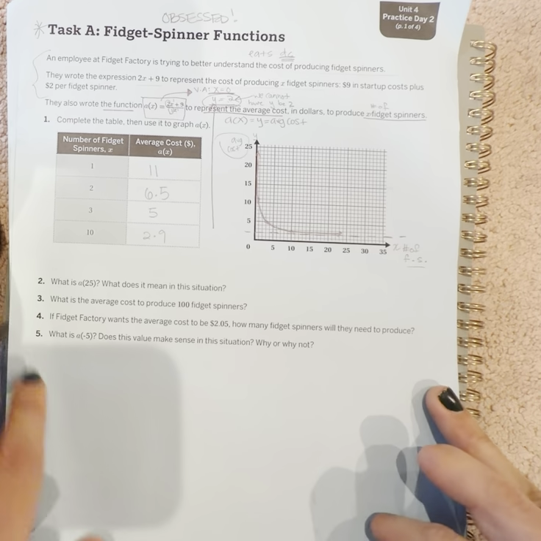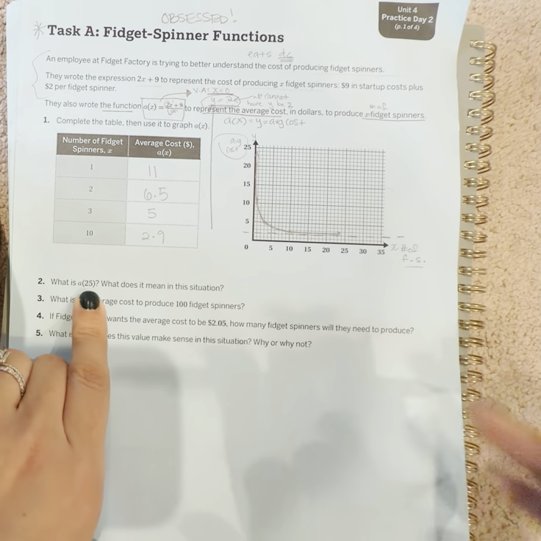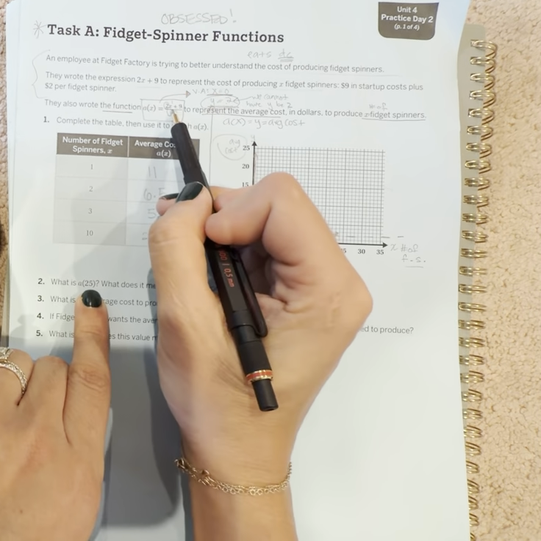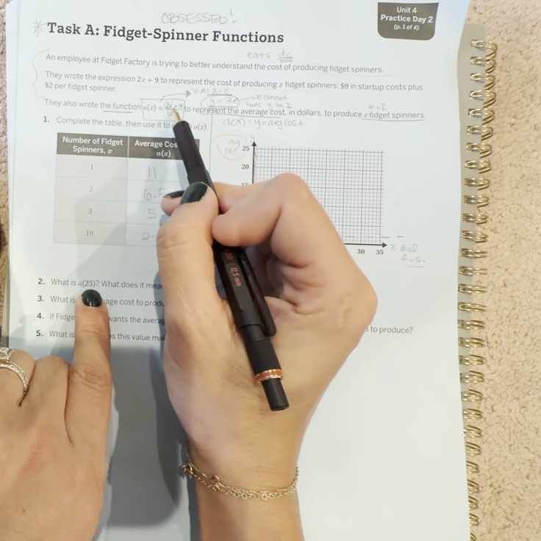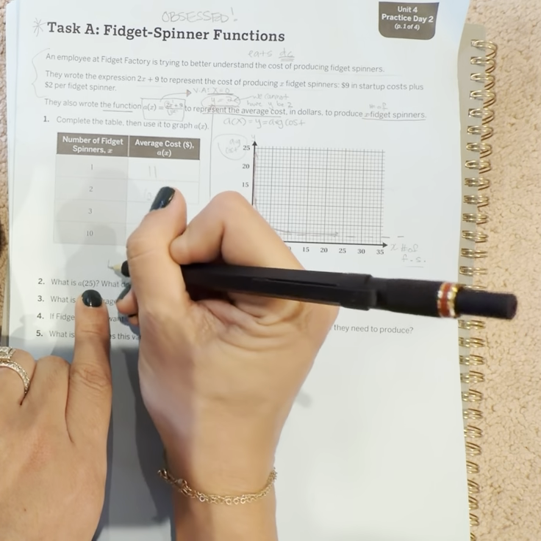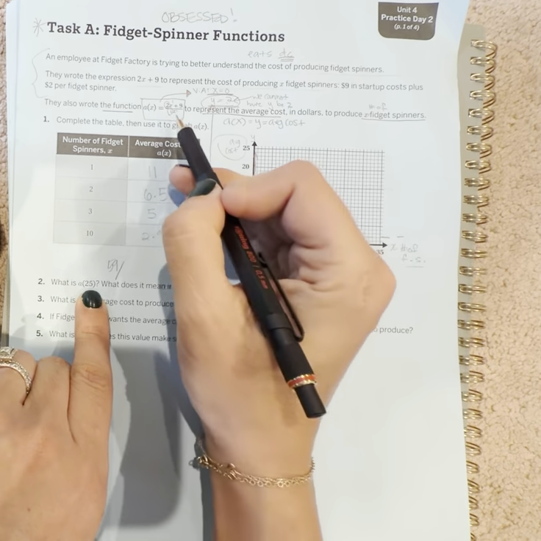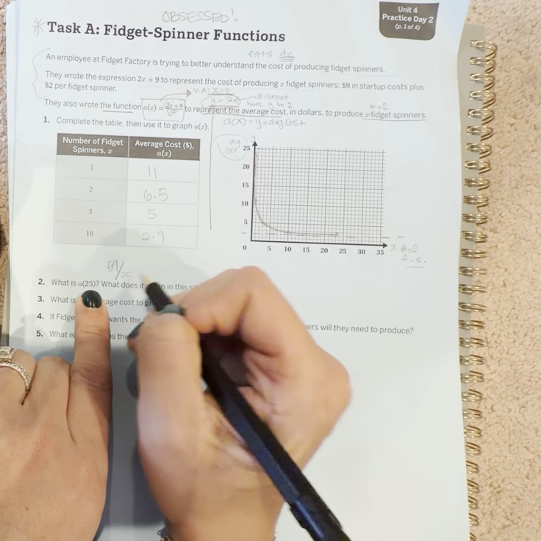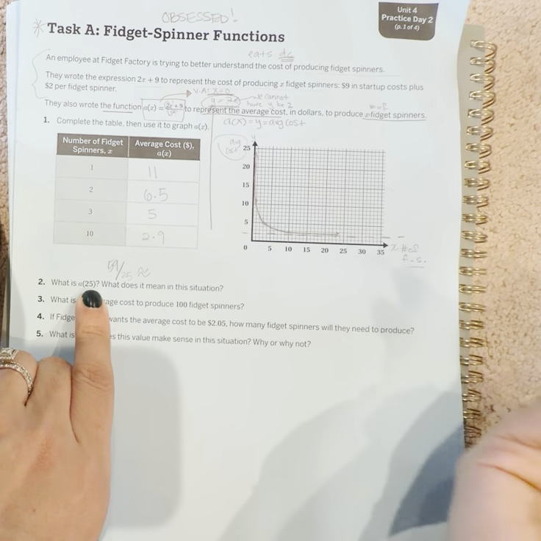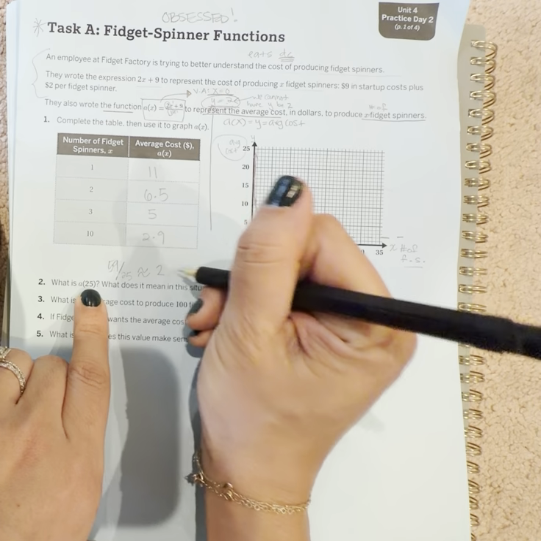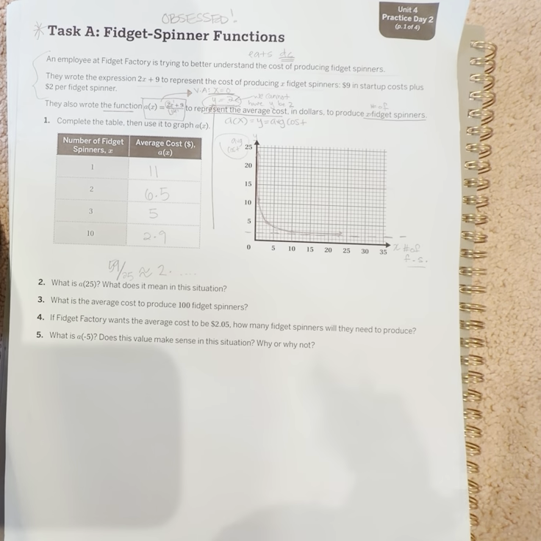What is A of 25? Okay, just plug 25 in here. 2 times 25 is 50. 50 plus 9 is 59, divided by 25 on the bottom. And this is approximately 2 point something small, okay? It's just barely more than 2. Use a calculator, find out exactly what it is. I don't have a calculator right now.